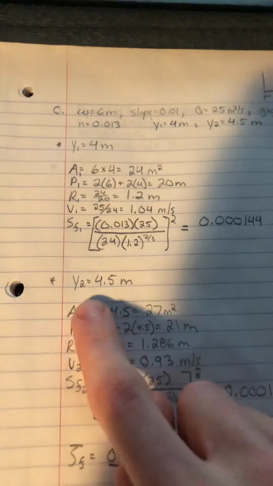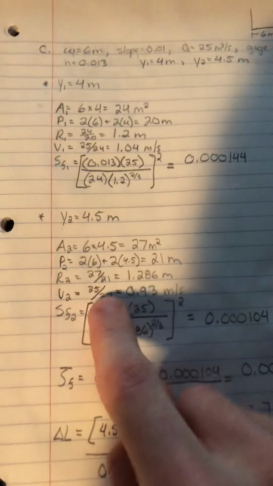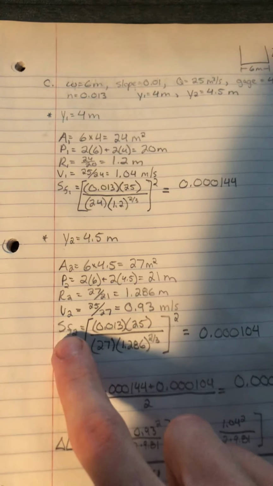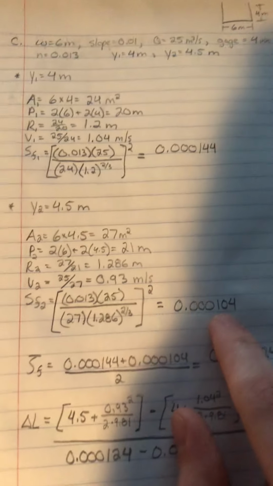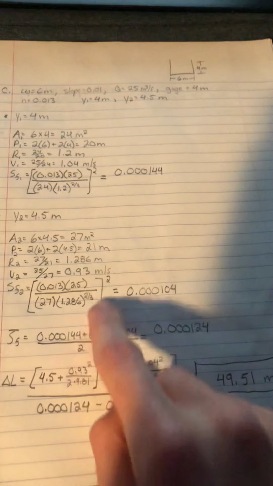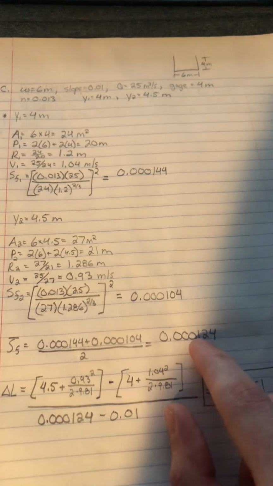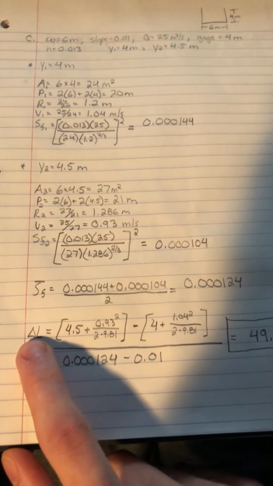So then we're also finding it at y equals 4.5, because that's the two y's, so we're doing the same exact thing, but using 4.5 this time. So we get SF2, same equation, and we get 0.000104. Take both of these SF values, average them together to get 0.000124.